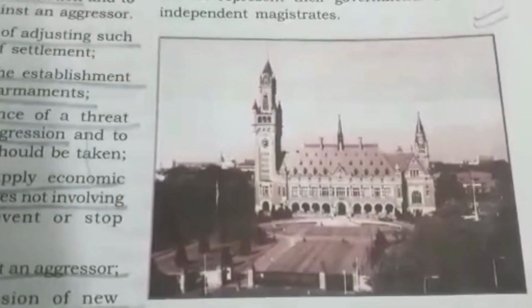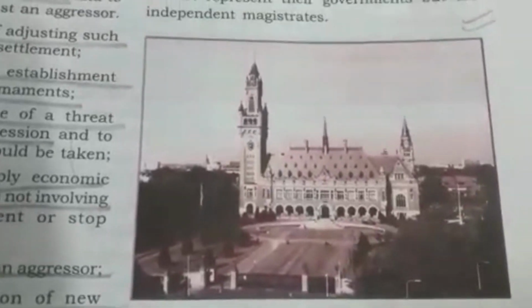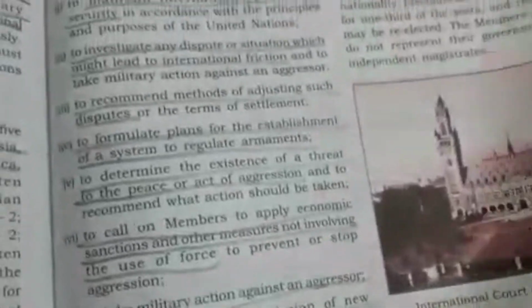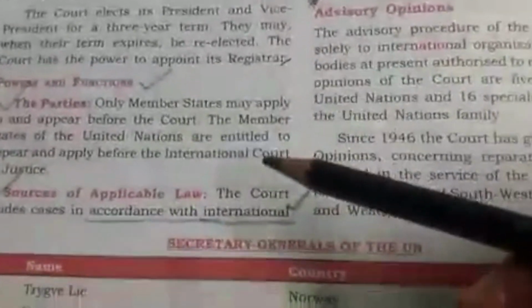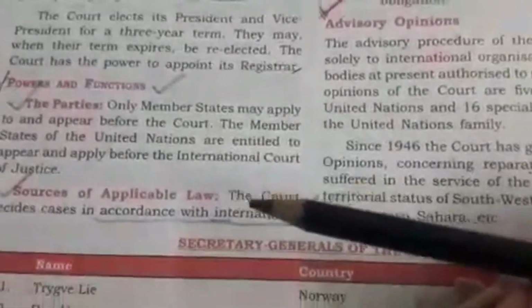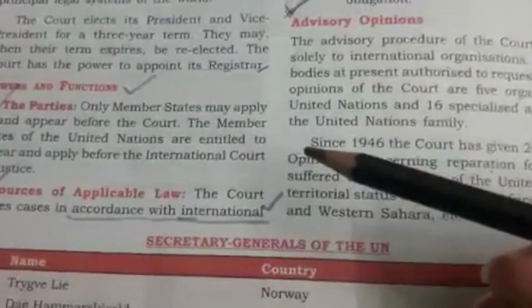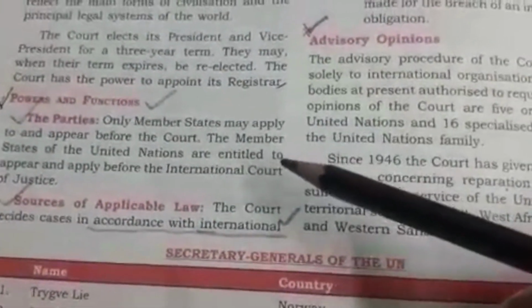And then you must be able to recognize the picture of the International Court of Justice. It looks like a palace, so you can easily recognize it. After that comes the details of the powers and functions. Here again it says any 4, but there are so many powers and functions mentioned that I would request you to learn all, because it's not only powers and functions.